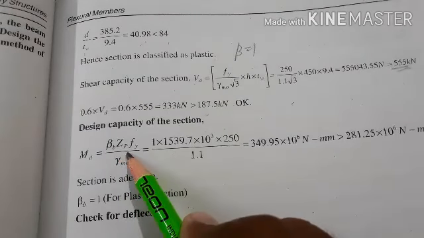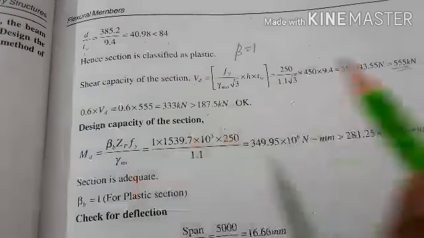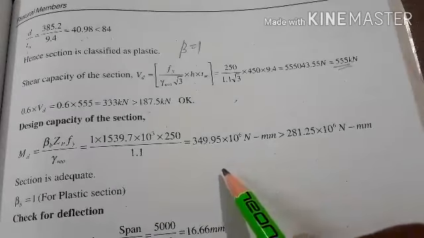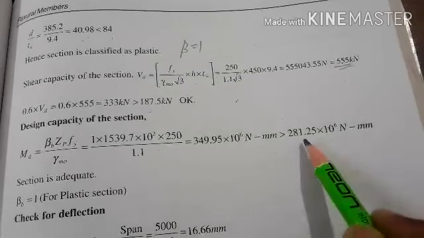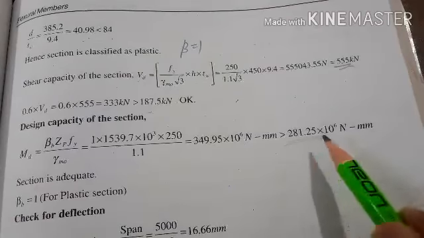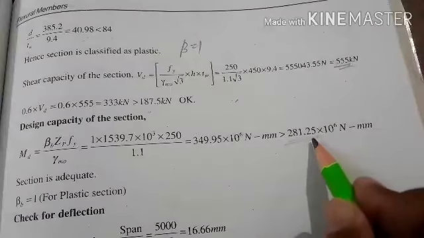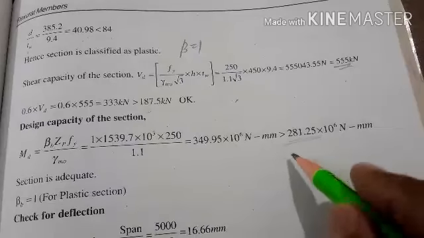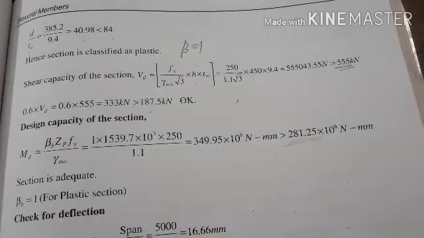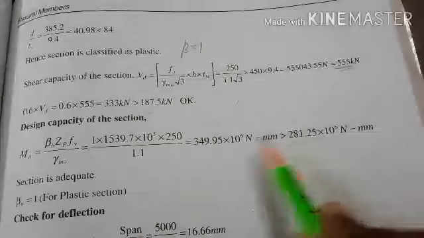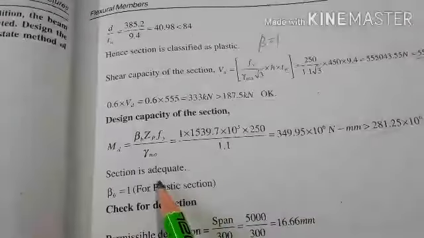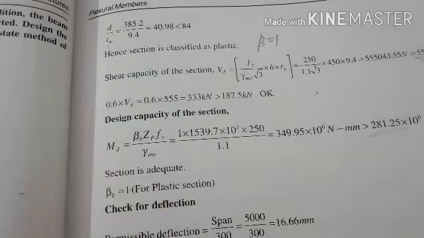Beta is 1, Zp for the section, and fy, all substituted here, and we get finally 349.95 into 10 to the 6 Newton millimeter, which is more than the factored moment 281.25 into 10 to the 6. Hence the section is adequate. This section is safe in carrying the bending moment.